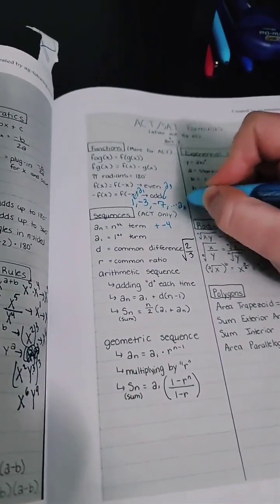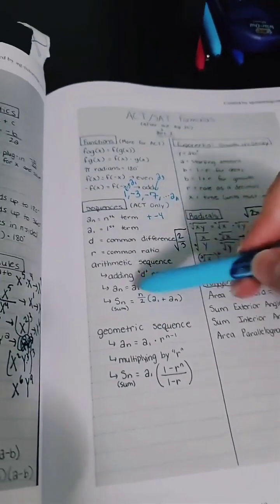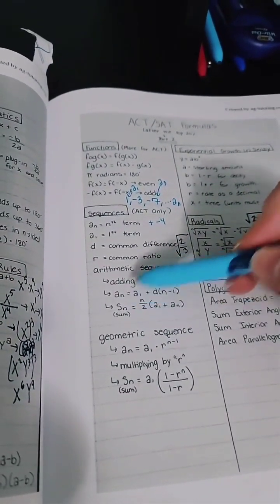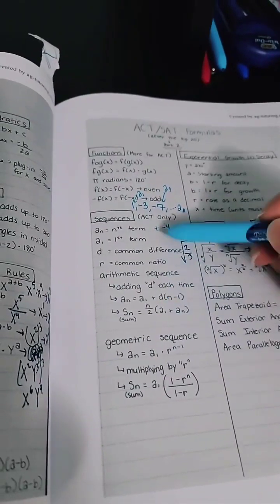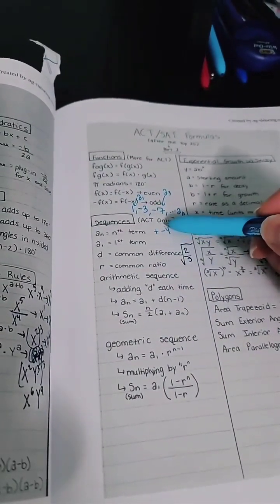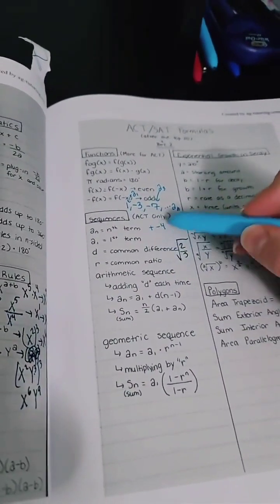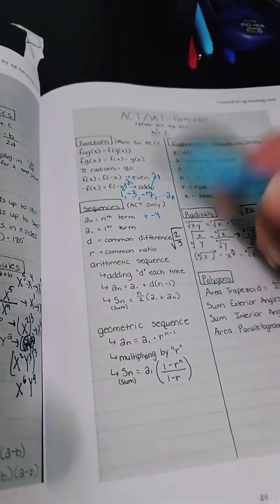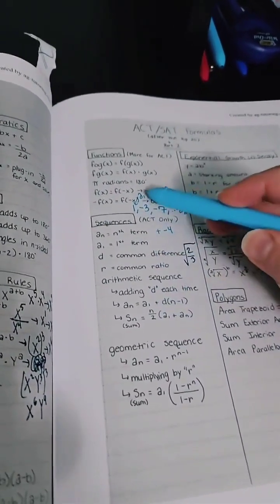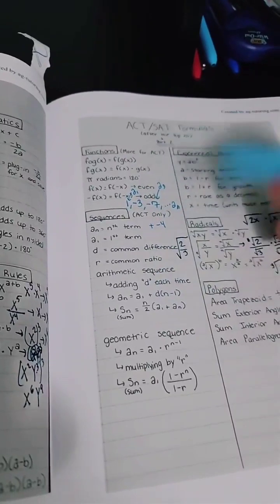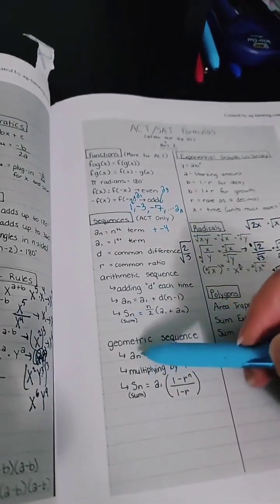So you could keep going and find whatever nth term it is. Like you could find the 48th term in this sequence using this formula, and you would just plug in 48 for n. And then the D is always the same. It's increasing, or technically it's decreasing, but you're adding -4 each time, so D would be -4. And then you would know that A1 is just the first number in the list, so 1. So that's how you would find whatever number term it is.